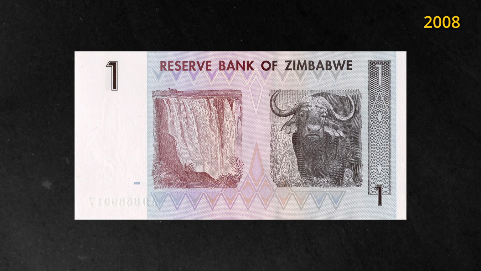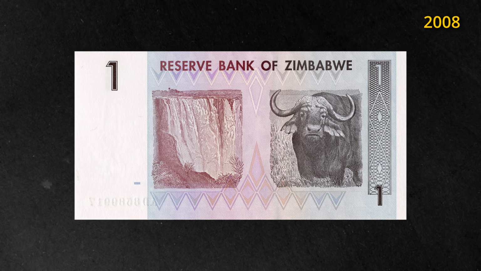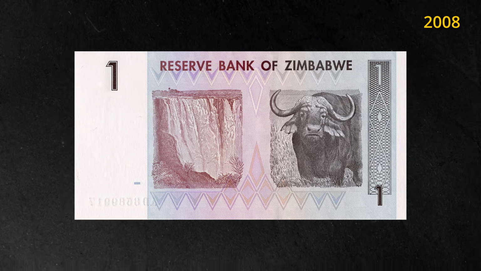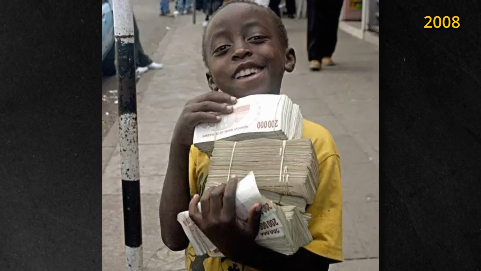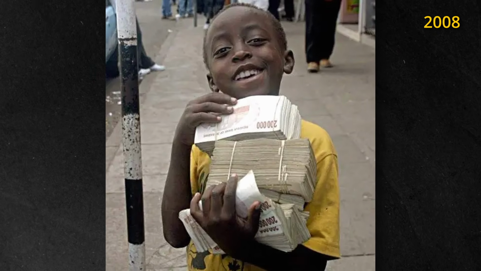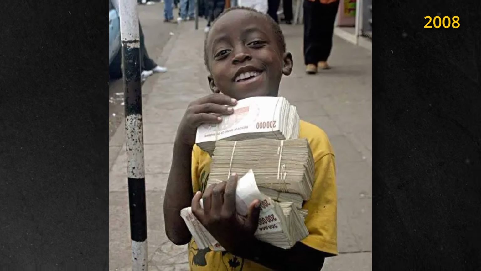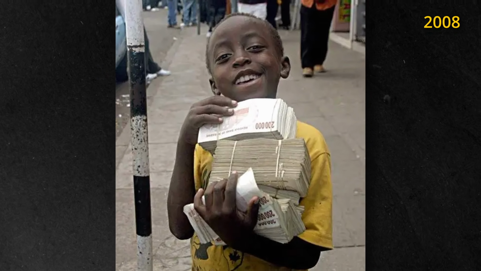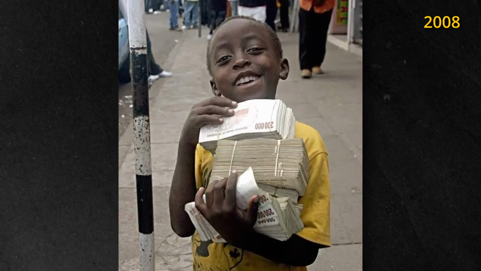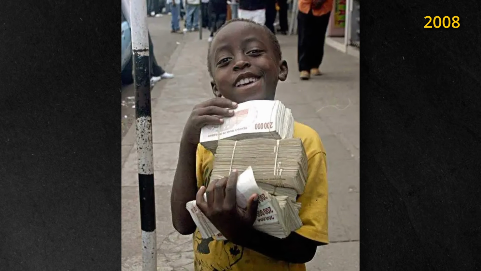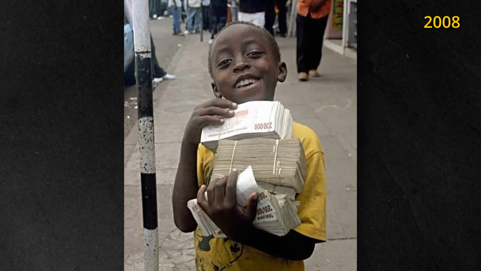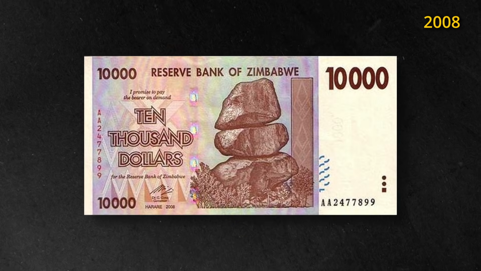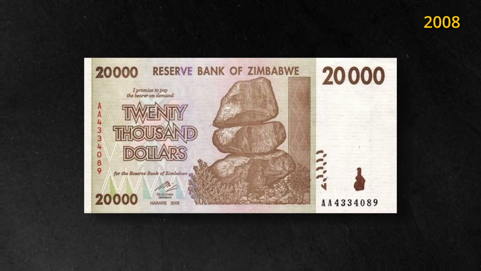The 2008 banknote series circulated from the 29th of September 2008 to the 12th of April 2009. The series demonstrated the intensity of hyperinflation during the period as the highest denomination increased from 1,000 to 100 trillion by January 2009, the latter being the largest denomination issued by the Reserve Bank. The first issues of the series were the $10,000 and $20,000 denominations.